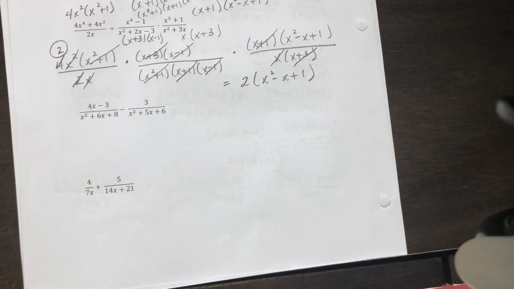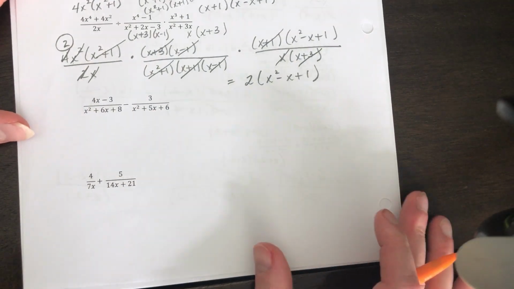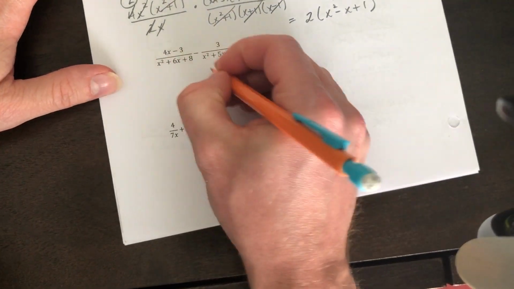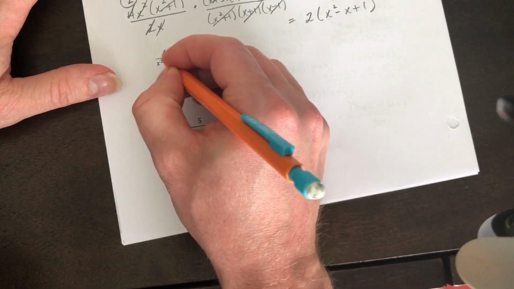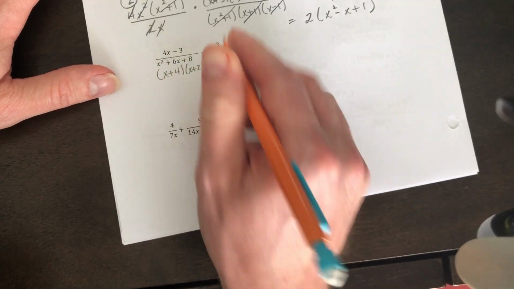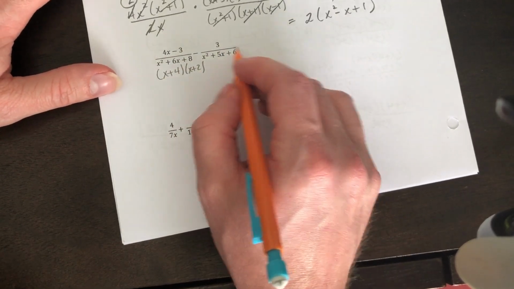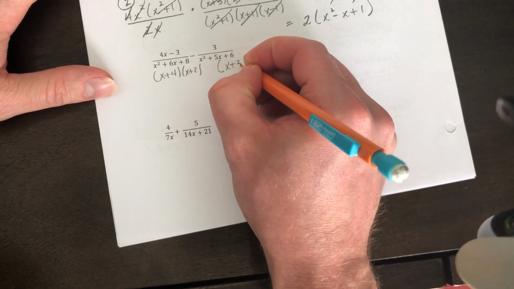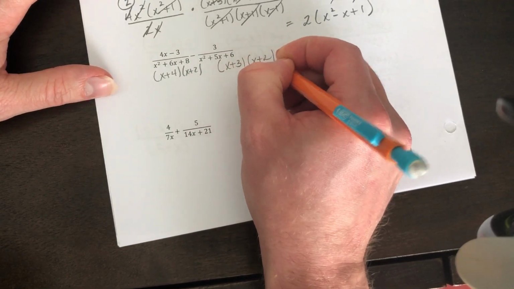Okay, on the next few examples, we're going to be adding and subtracting fractions. So when we add and subtract fractions, we always have to have a common denominator. Always, always, always. Okay, so we're going to factor first on the bottom. So factors of 8, that give you 6, is x plus 4, x plus 2. Factors of 6, that give you 5, is x plus 3, and x plus 2.